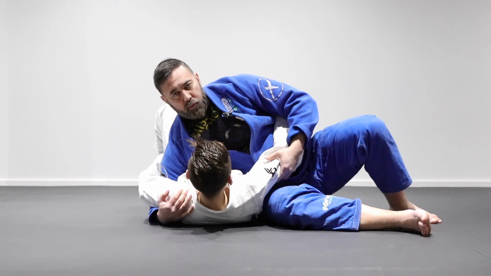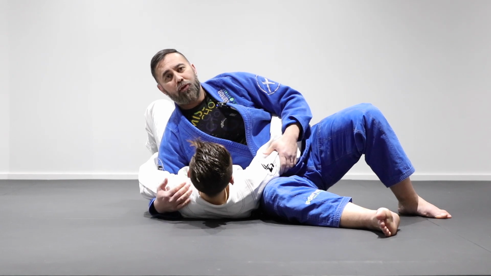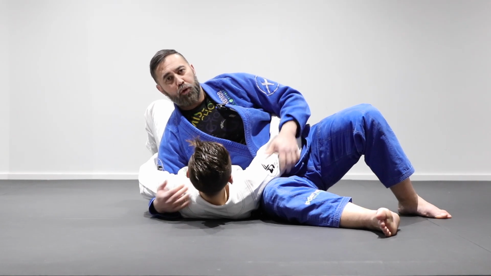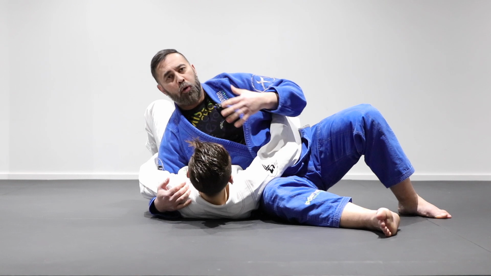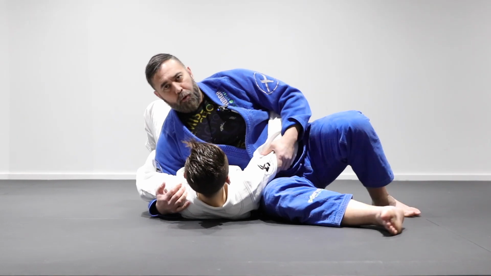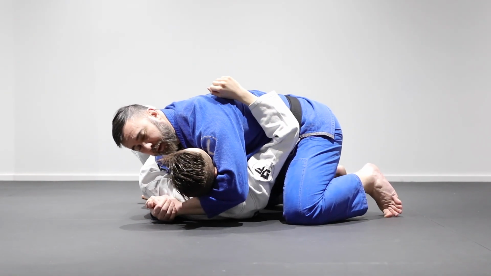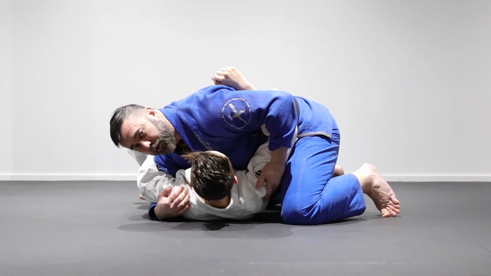So look, the first thing we're going to look at is transitioning from this Kesa position right into the knee on belly, all right? I like to do it from here. So of course now you can take the easy route, or the safer route, I should say, and just go back chest to chest, bring your knees back tight, and then go palm to palm, right? And then from there we'll transition into knee on belly.